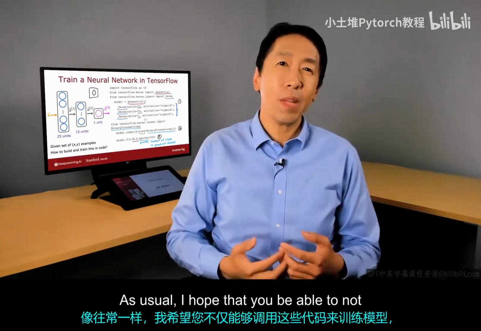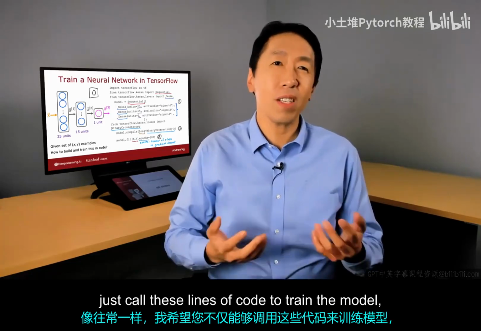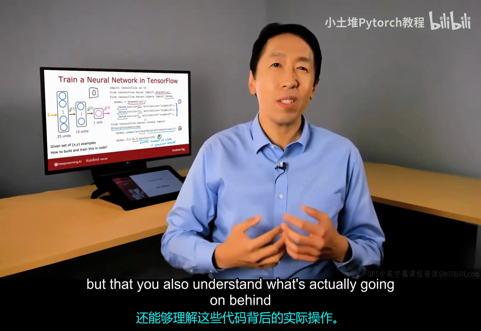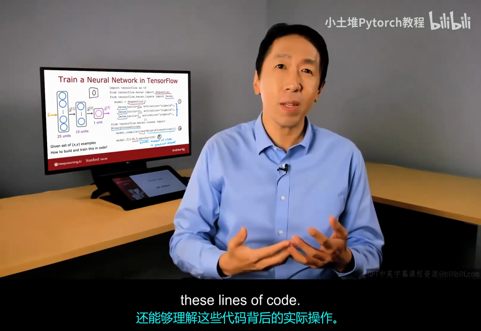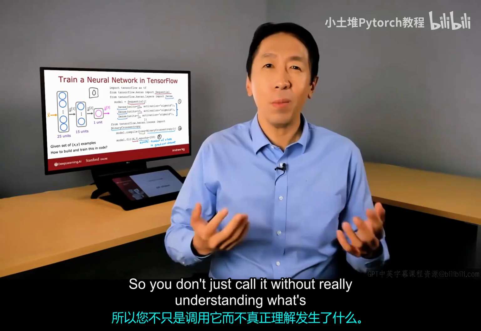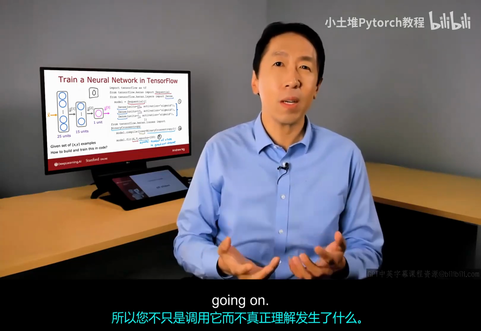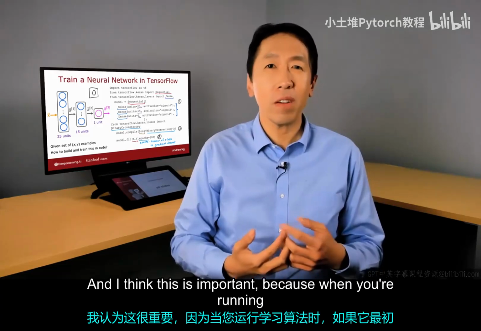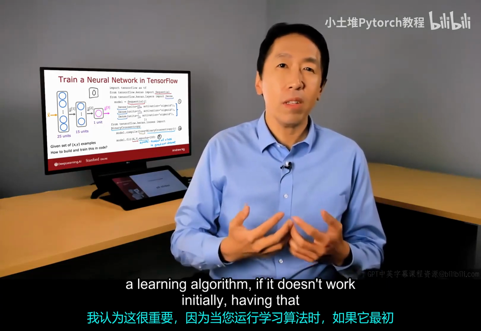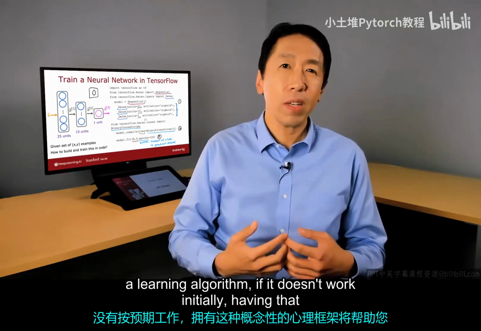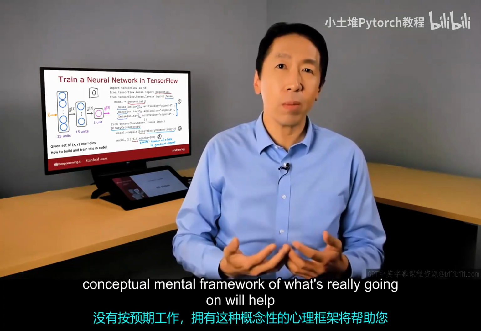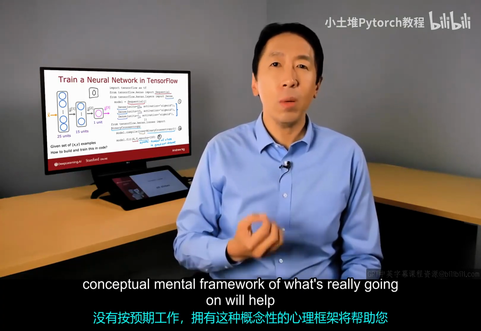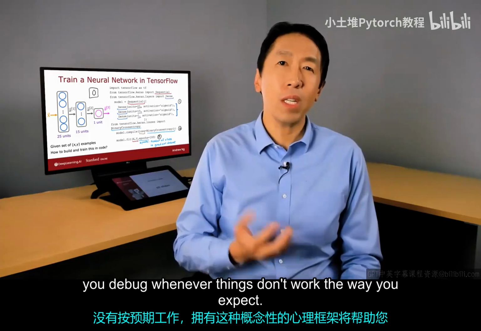As usual, I hope that you'll be able to not just call these lines of code to train the model, but that you also understand what's actually going on behind these lines of code. So you don't just call it without really understanding what's going on. And I think this is important because when you're running a learning algorithm, if it doesn't work initially, having that conceptual mental framework of what's really going on will help you debug whenever things don't work the way you expect.